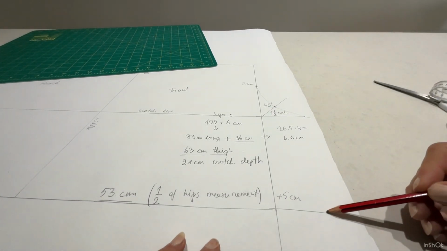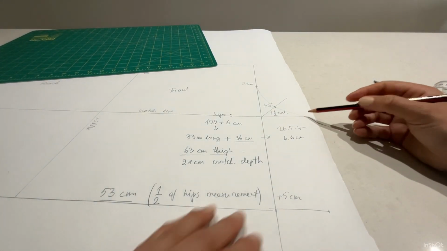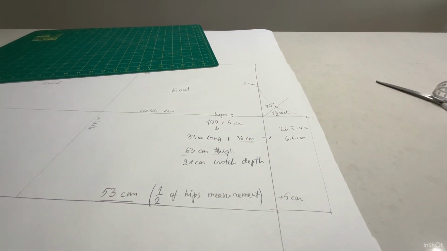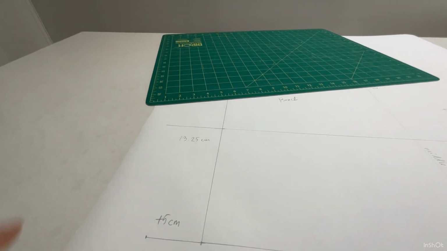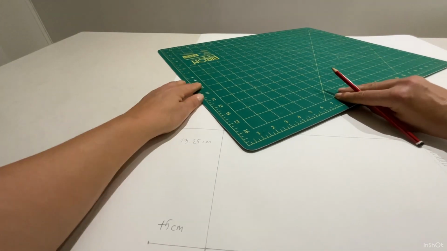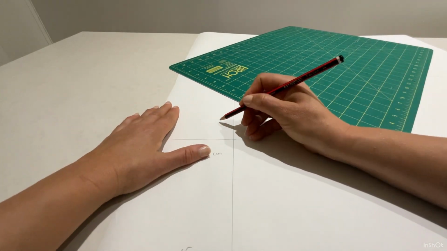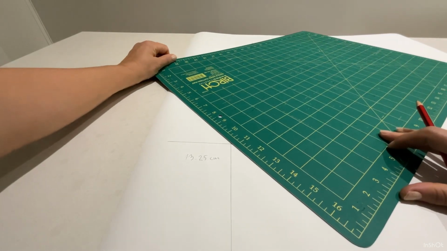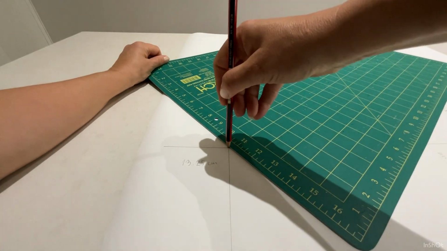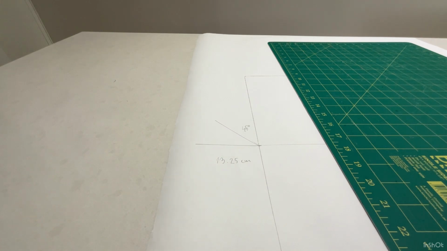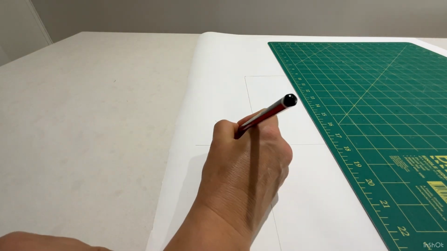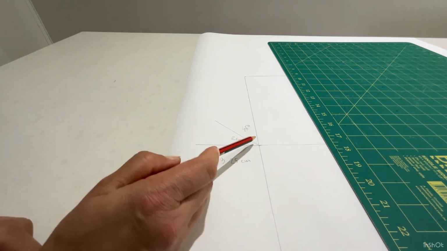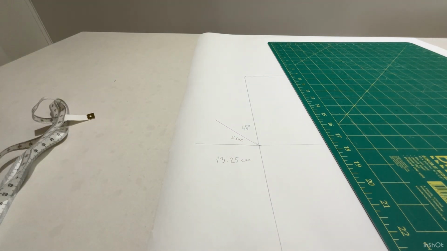And I need to connect these two lines as well. For the back, I also need to measure a 45 degrees angle. It's very simple, similar principle here. I need to measure 2 inches on this line, 2 inches here, which is 5 centimeters.